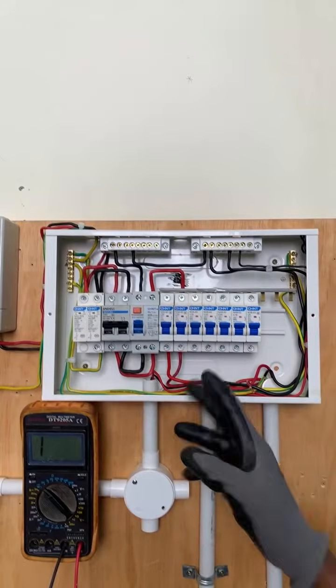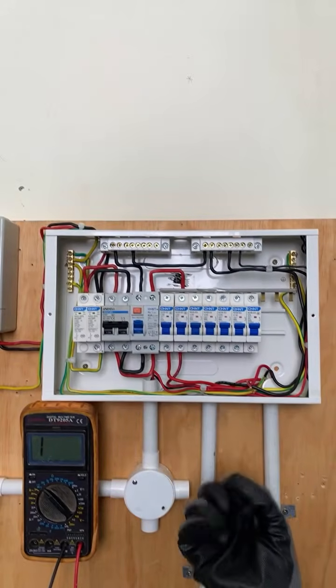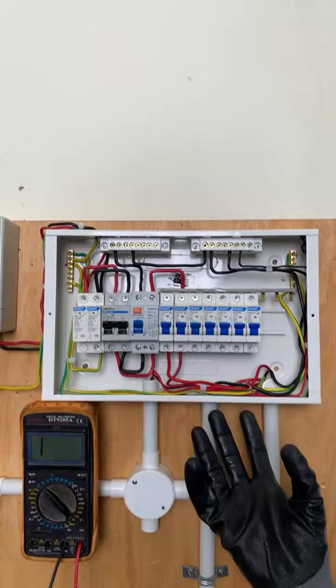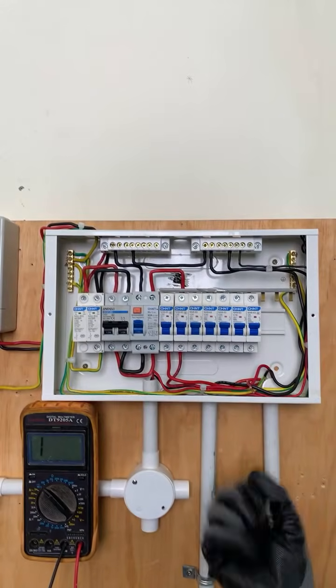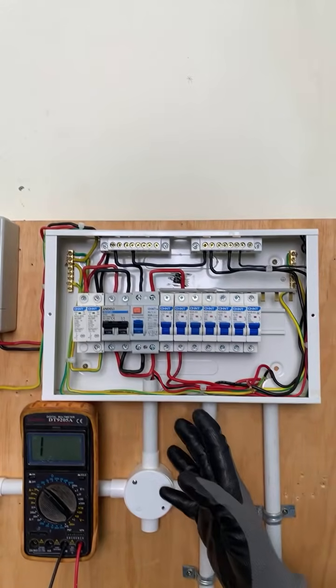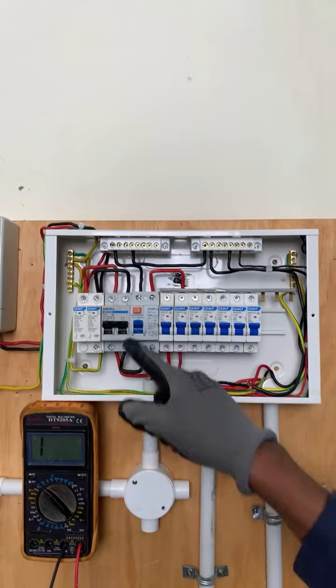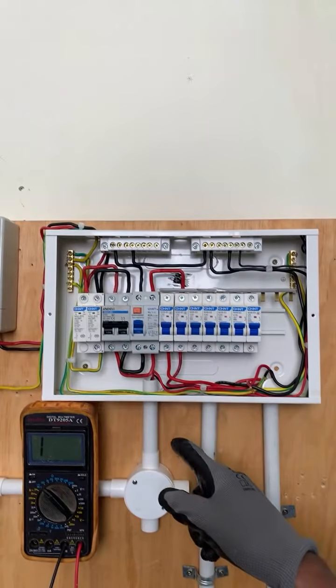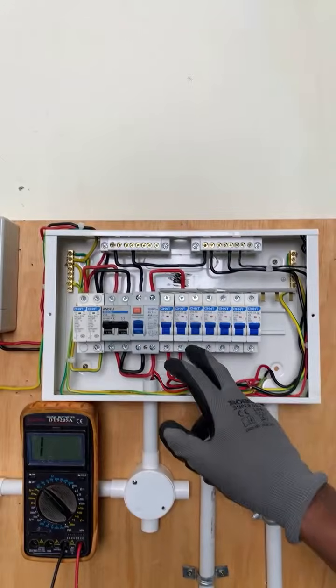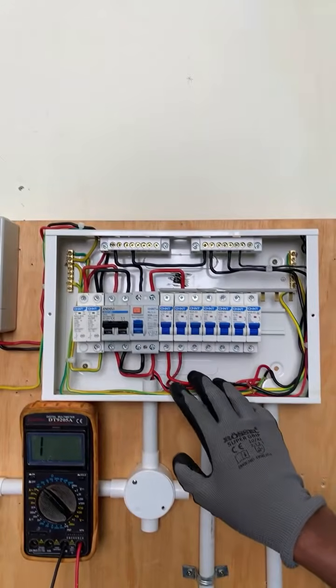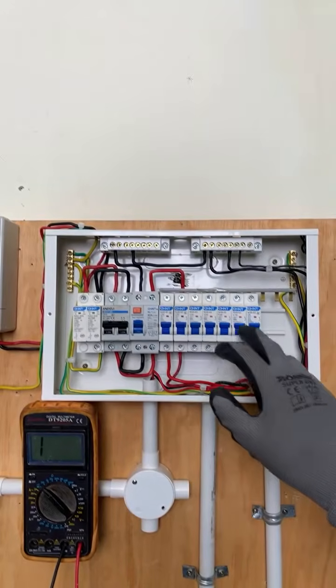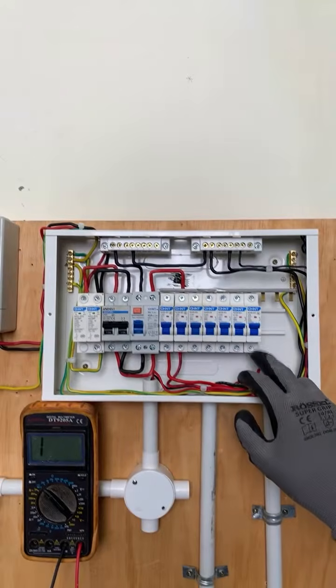And the MCBs protect any short circuit on the side of the appliances or the load. But it can never stop what is coming in. If the current that is coming in is 10, a 6 MCB will not trip.